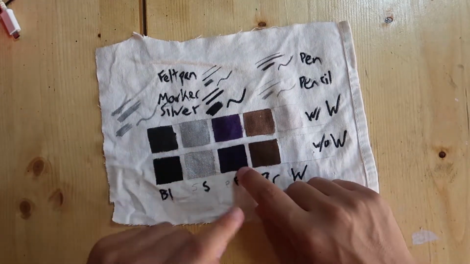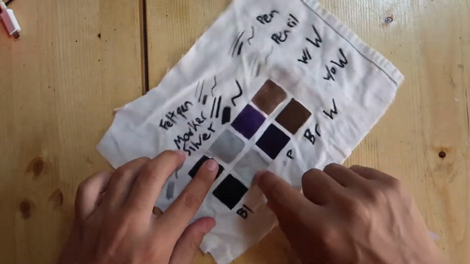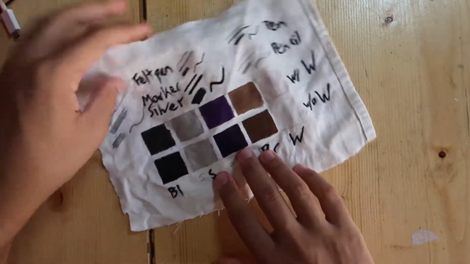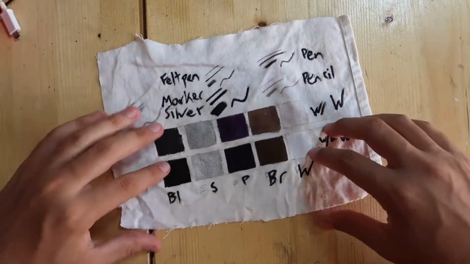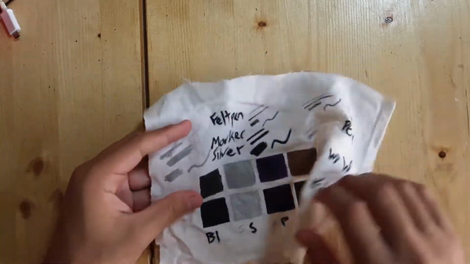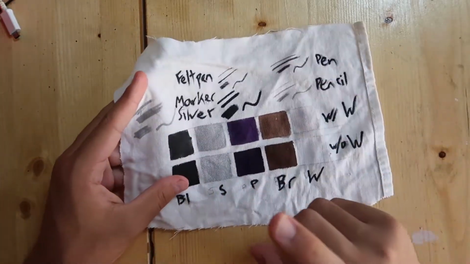I can just add white, for example, to this purple. And as well, the silver, the one which has no water, is actually shinier than the other one. And the colors are just brighter and clearer. And of course, there's less bleeding through. The silver marker didn't really work as well, so again, I'll go with the silver paint.